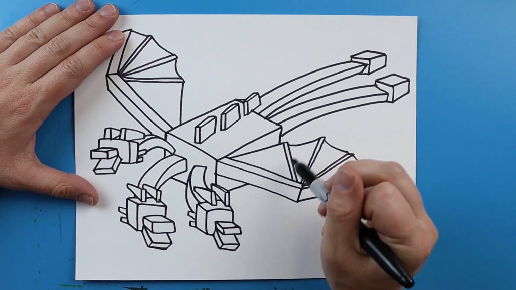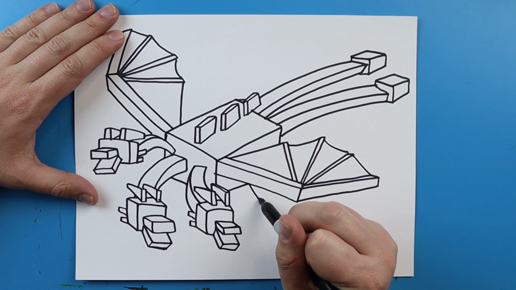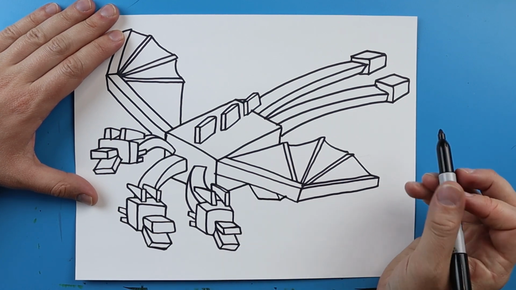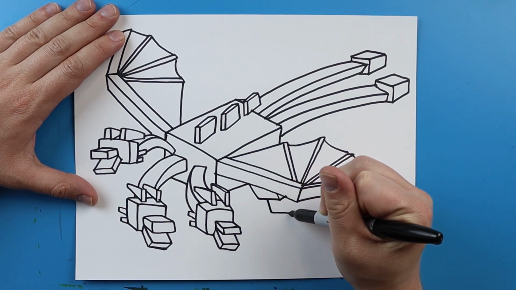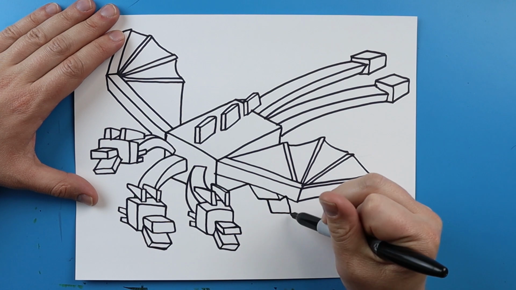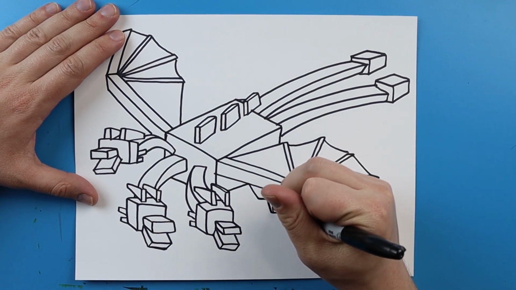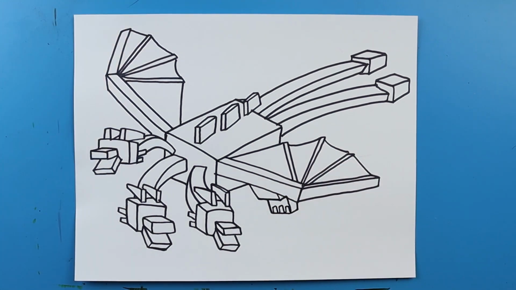Then right over here, I'm just going to add a little bit of a leg so we can see a little bit. So I'm just going to draw a line that goes down, over, and then up. Little line like this. Then a little line that goes down, over, and up. Little line that goes over and up. And then I'm just going to put 3 little rectangles on there for toes.